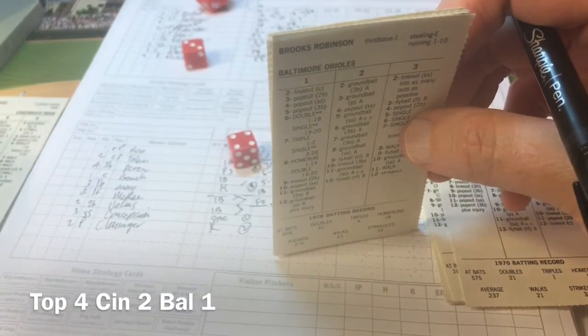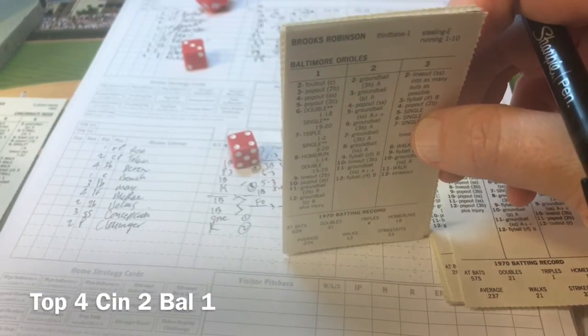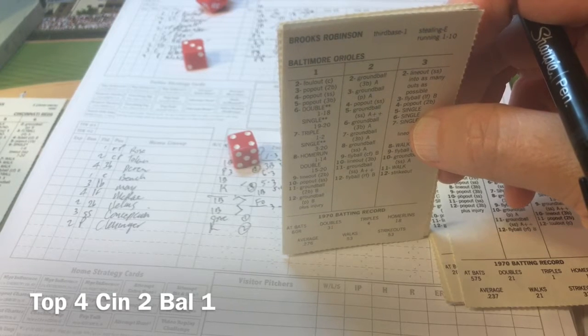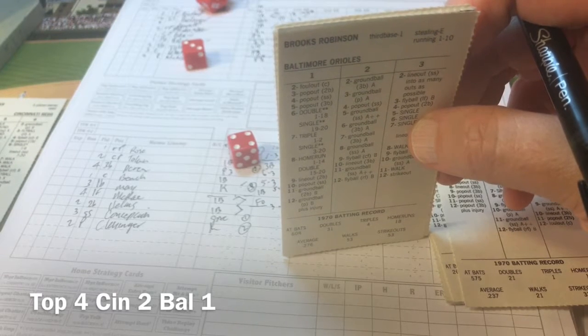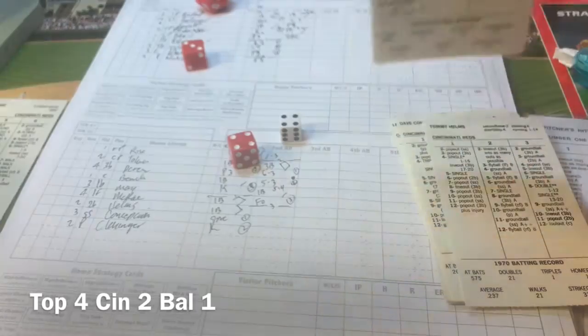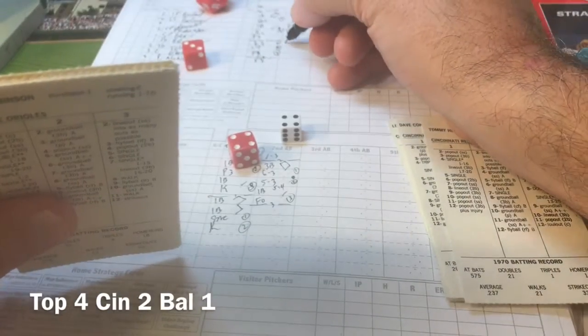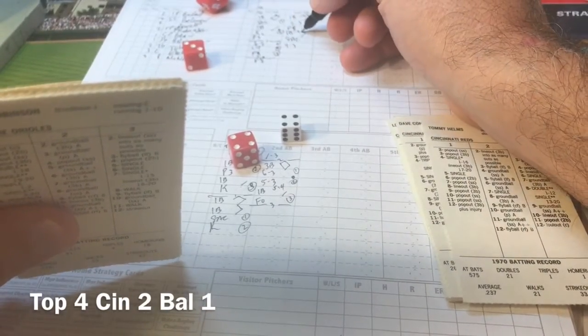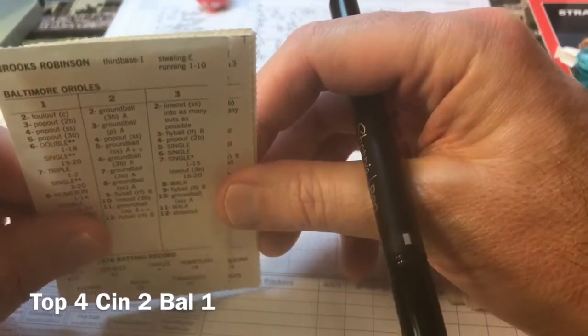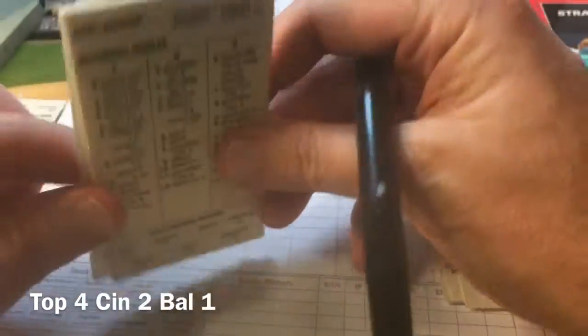And it's a 4-7 off Cloninger's card. A 4-7. It's going to be a ground ball, second base X. Second baseman is a 2. We rolled a 7, so 2-7 is a ground ball. Runners advance 1 base, so it's 4-3. And Frank Robinson advances to third. It's going to be Dave Johnson.